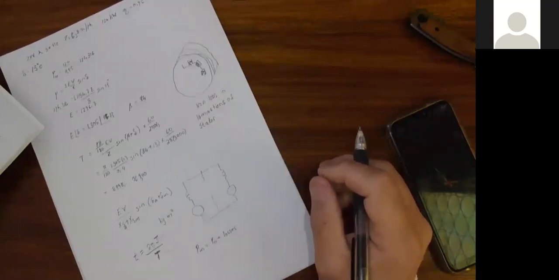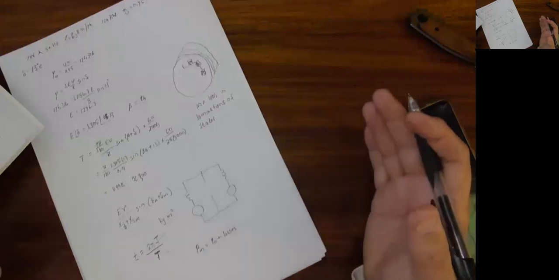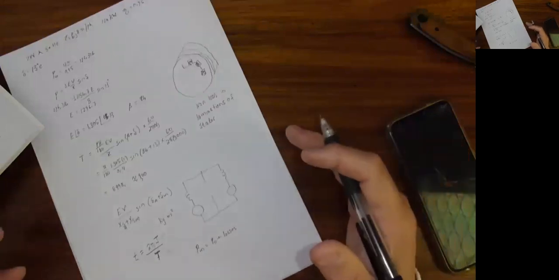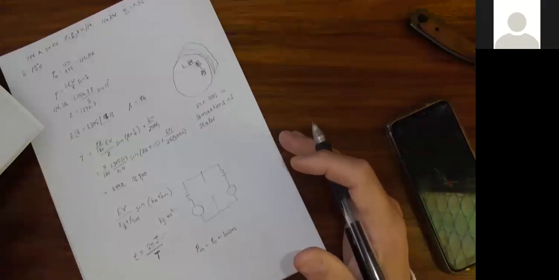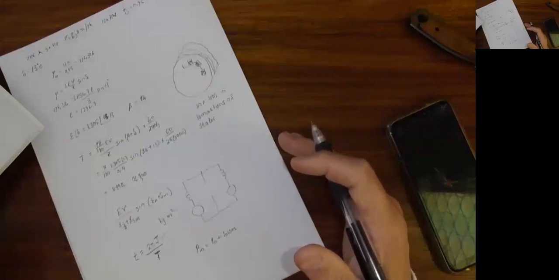Because now we want to know the input current. Your input current must supply the losses and the output. Plus your mechanical losses.